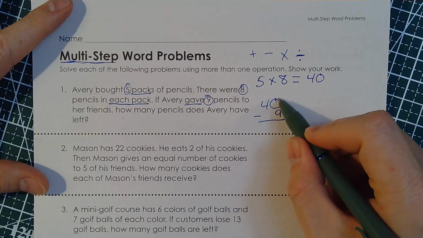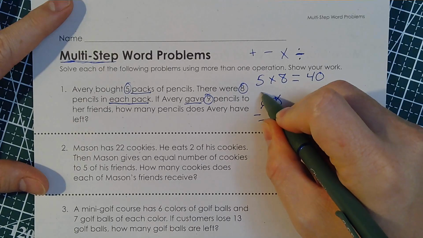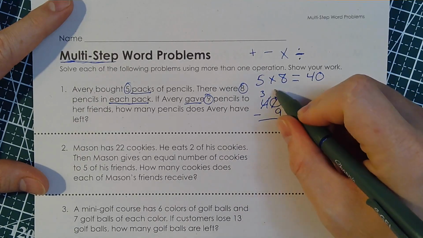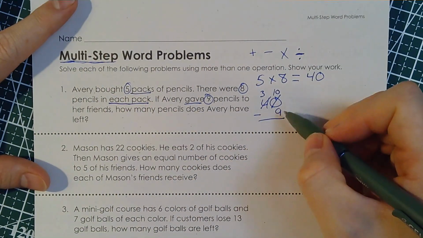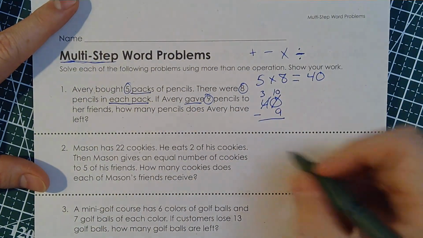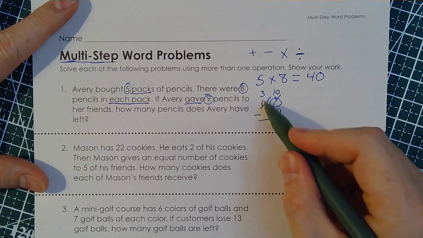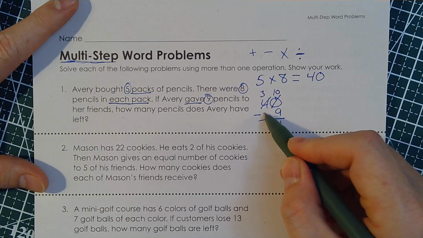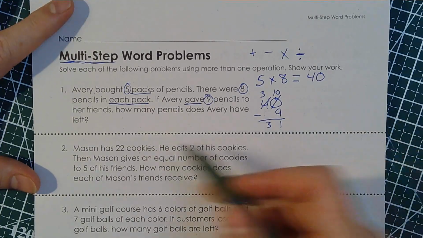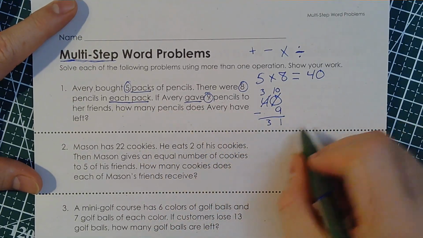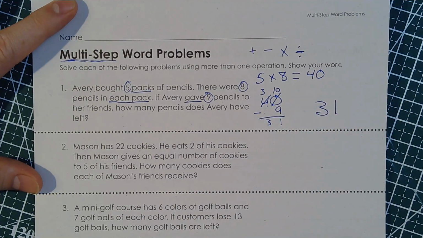And I know this because if I borrow, because I can't subtract 9 from 0, I'm going to turn this into a 3. This becomes 10 because when I borrow, I'm pulling the group of 10 over. 10 plus 0 is 10. So now I've got 10 minus 9 is 1. 3 minus the imaginary 0 is 3. And that means, how many pencils does Avery have left? Well, she has a total of 31 left.